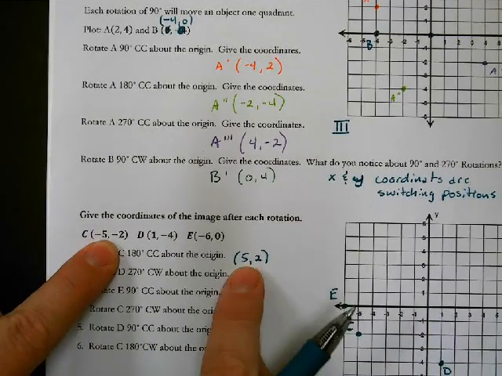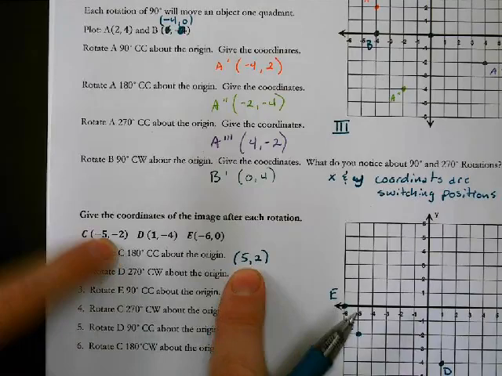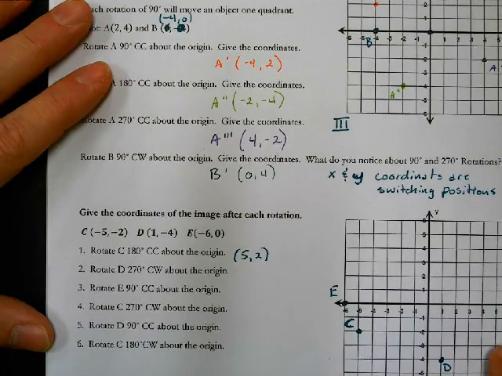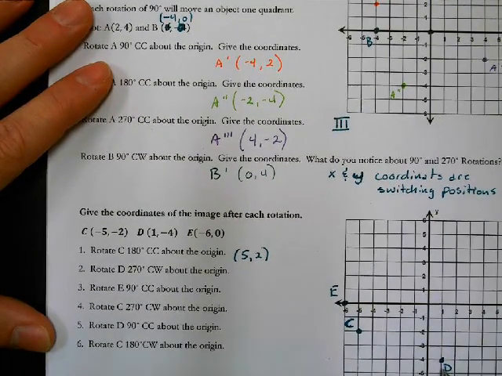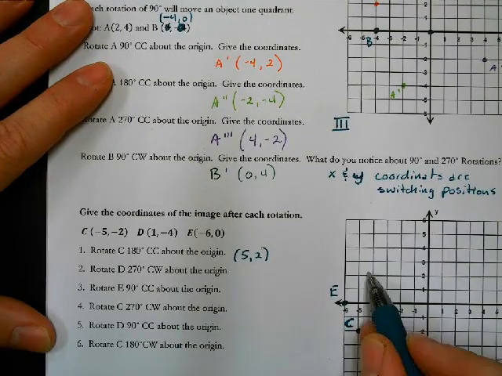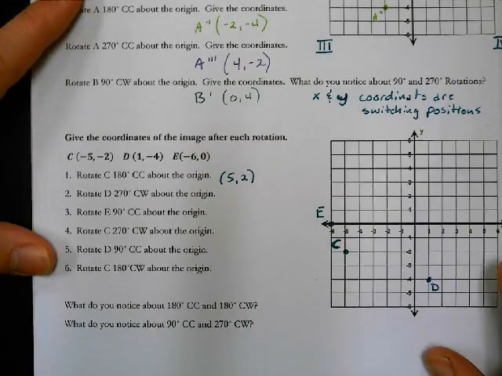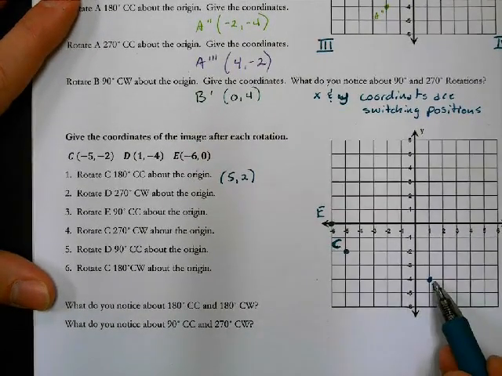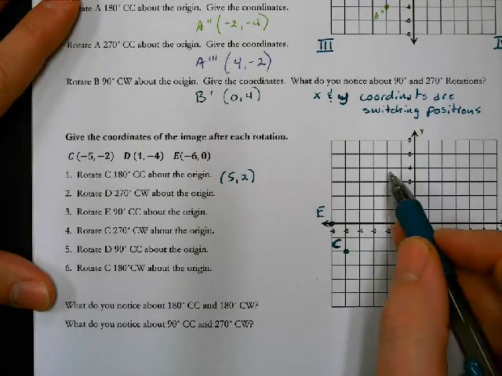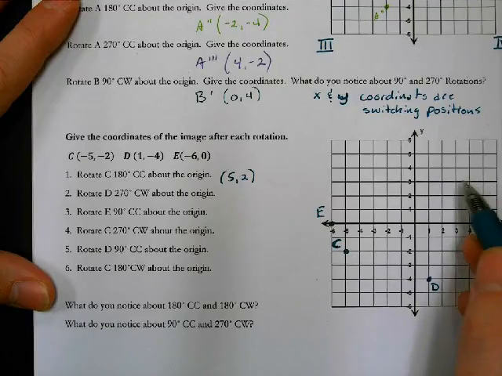All right, 270 clockwise. So we're going to take D and go 270 clockwise. That means 1, 2, 3. We're going to be in the first quadrant over here after this. So D is over here. We're going to go clockwise this direction. So we're going to go 1, 2, 3. So we should be in this quadrant since we're doing 270 degrees.